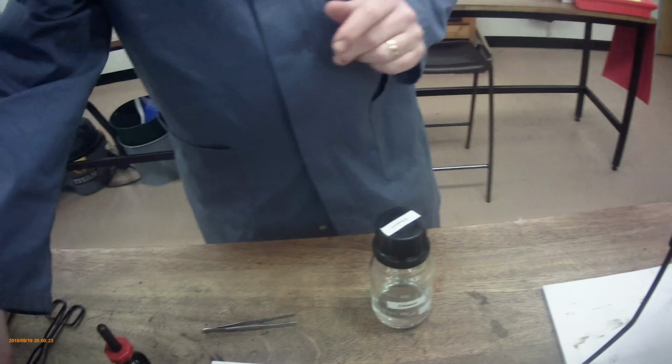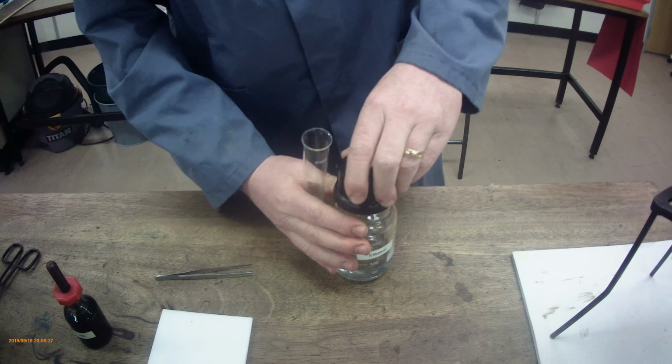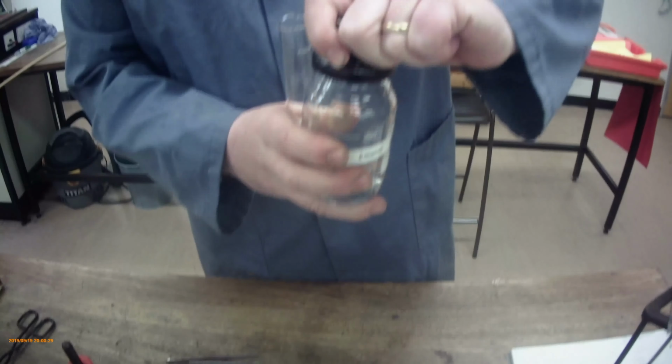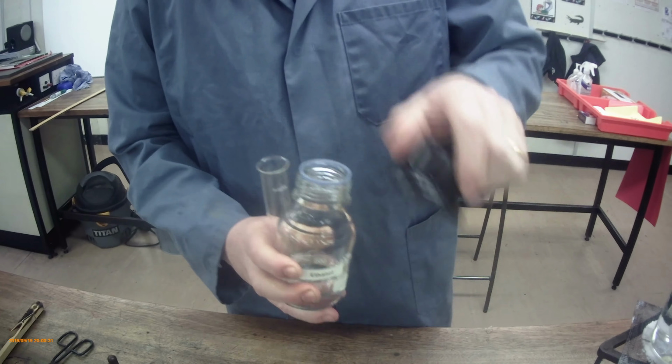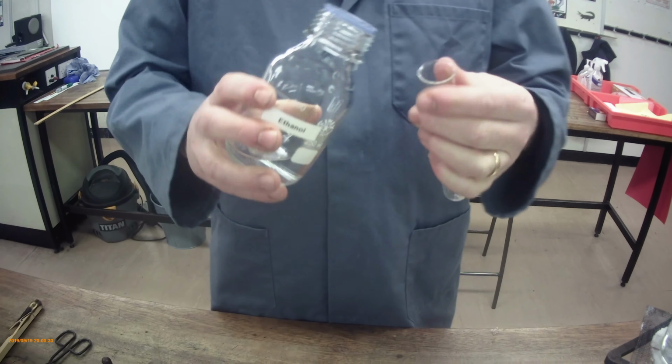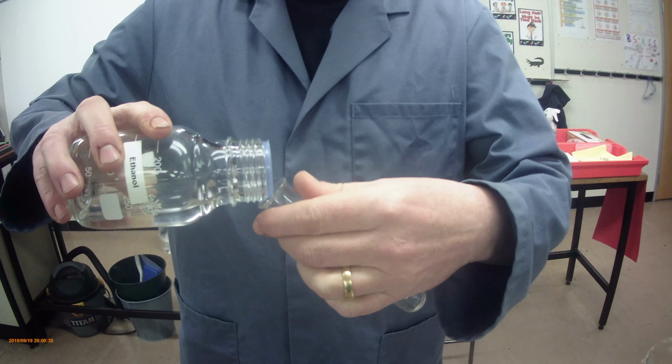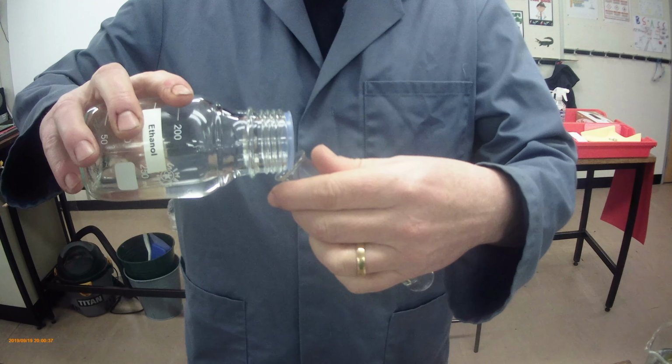Now, we're going to take the leaf and we're going to give it a drink of ethanol. The ethanol will do a wonderful job in breaking open the remainder of the cell wall, moving through the cell wall and the cell membrane, and also removing the green pigment, the chlorophyll, from the leaf.